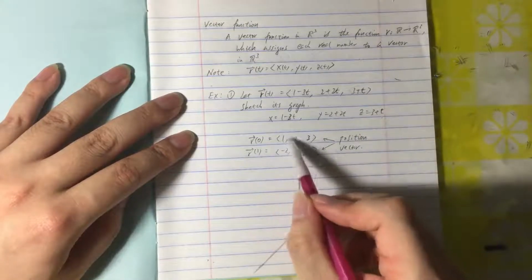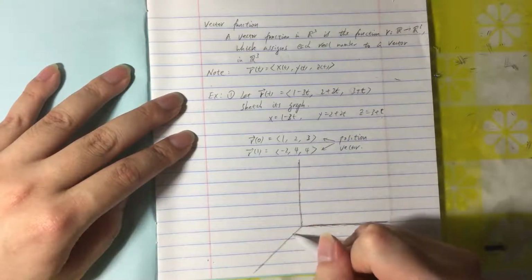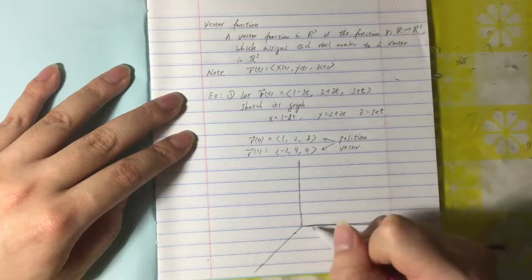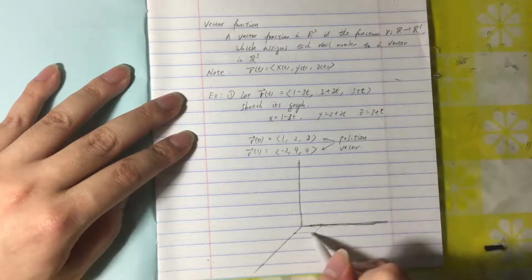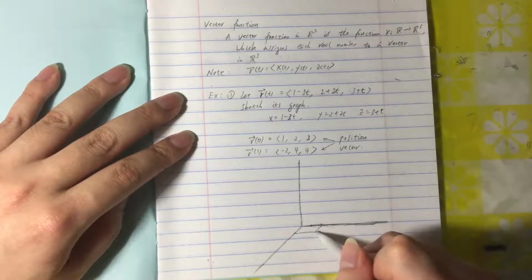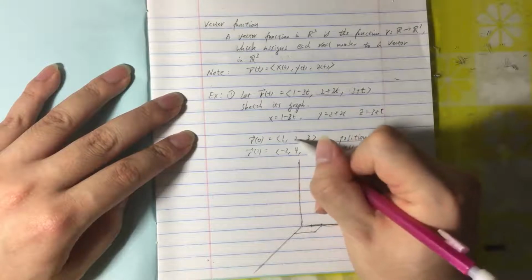Let's plot the first point first: 1, 2, 3. x is 1, y is 2. Let's plot the point 1, 2 in the xy plane.